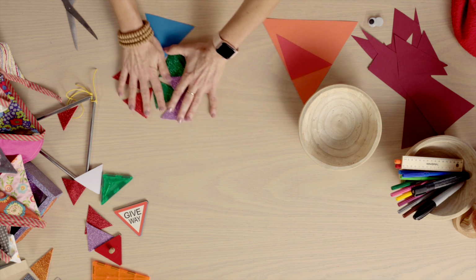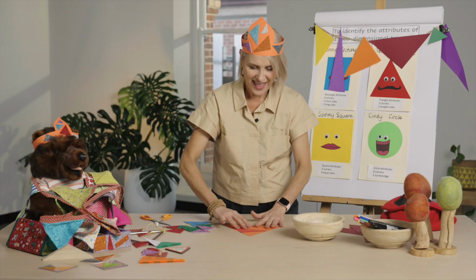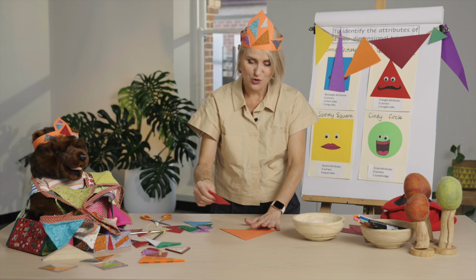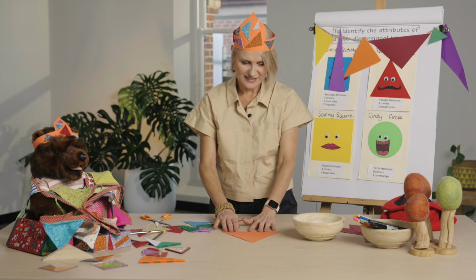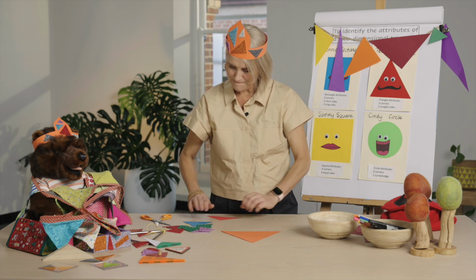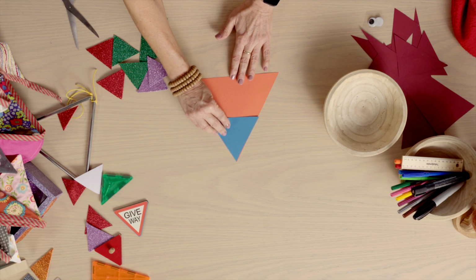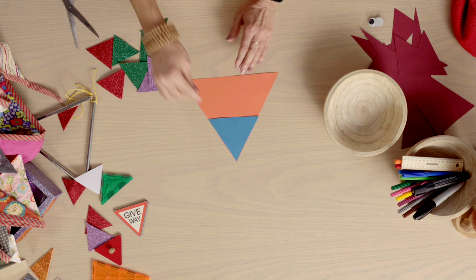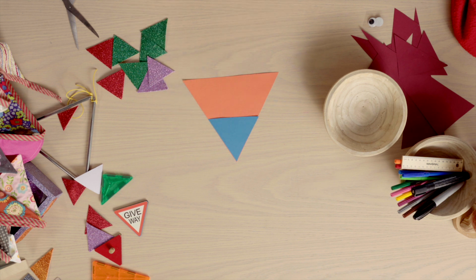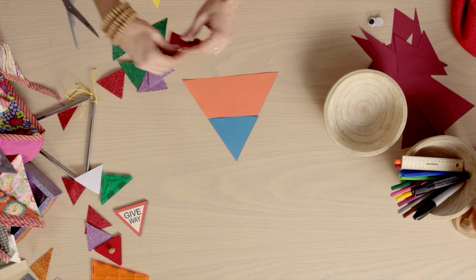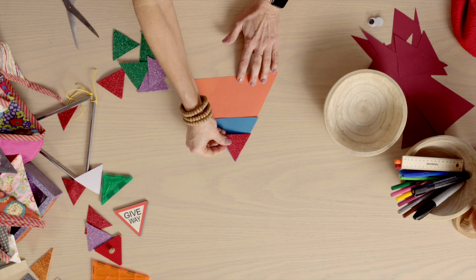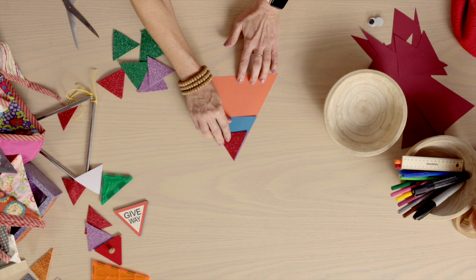I'm going to shuffle them all back together, and I'm going to create a new picture. Take a look at this one. I'm going to put this blue triangle on top of the orange triangle. I'm going to get this red triangle and put it on top of the blue triangle.